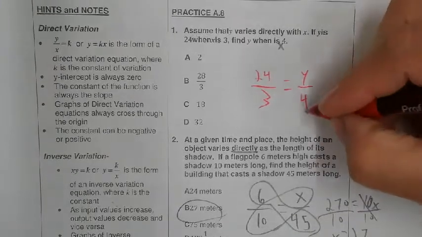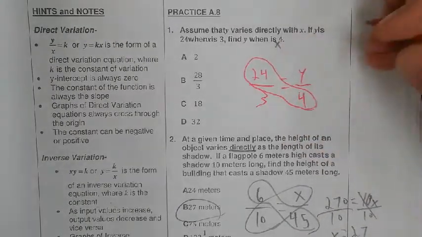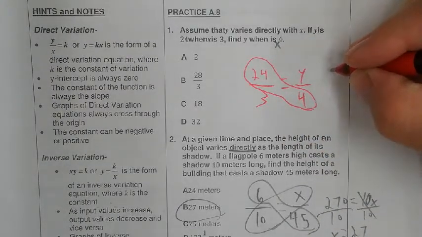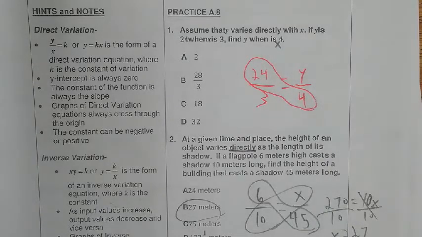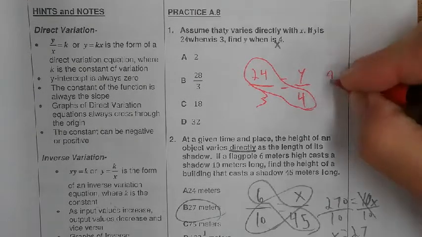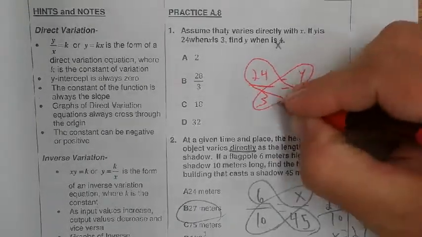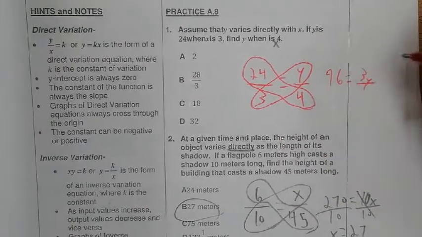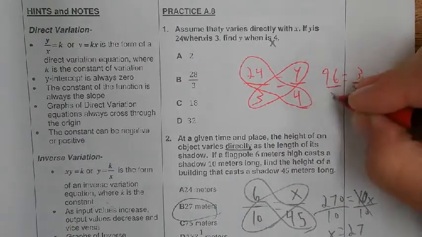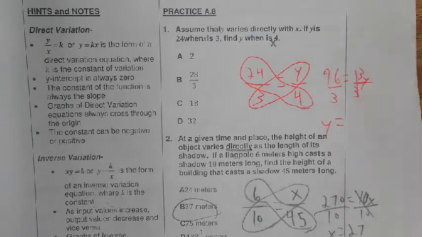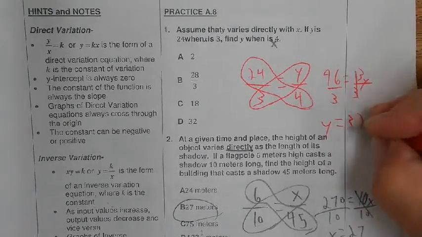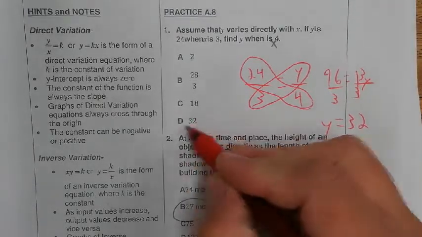So all you do on this one is cross multiply. 24 times 4. I believe that's 96. Let's just double check. Yeah, 96 equals 3 times y, which is 3y. Then divide by 3, and you get 32. So you should get D for that one.